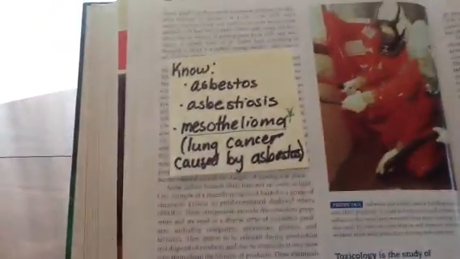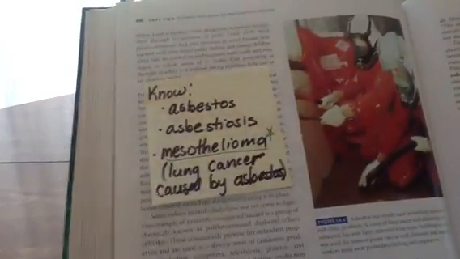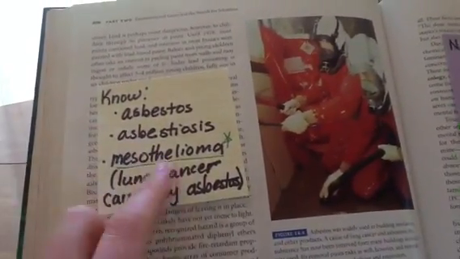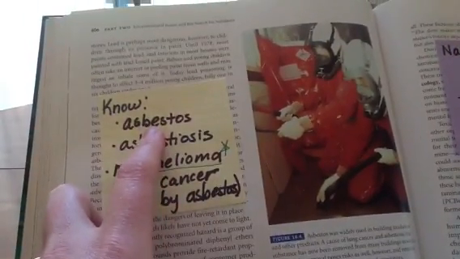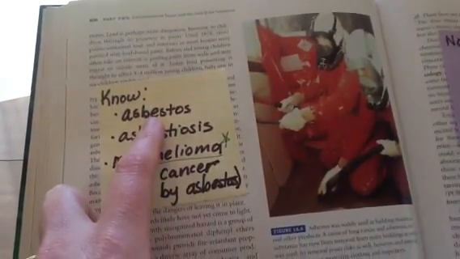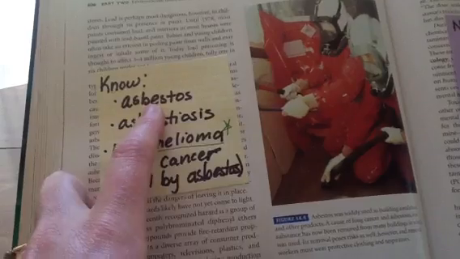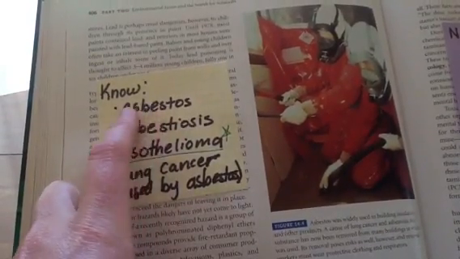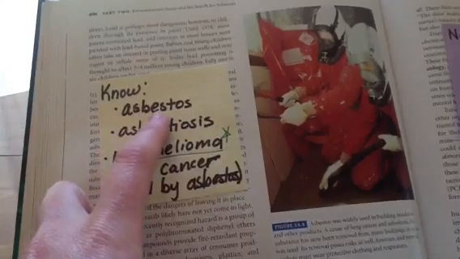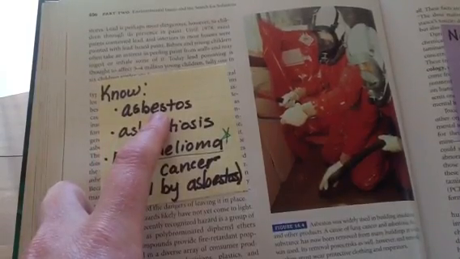On page 406, make sure you know these terms: asbestos, asbestosis, and mesothelioma. So asbestos is an insulator that was used a long time ago. We no longer build homes with asbestos, but some older buildings and homes and schools even have asbestos in them as insulation.